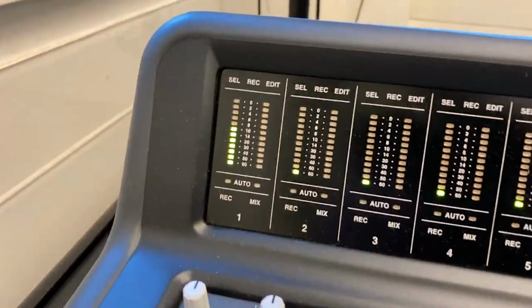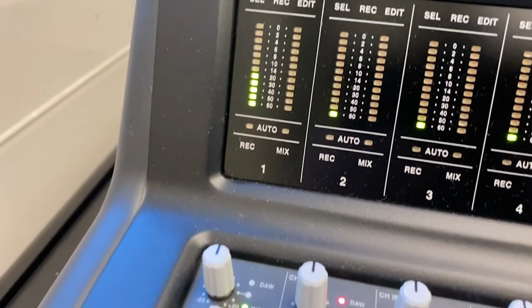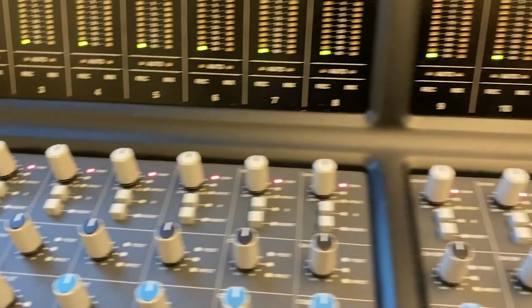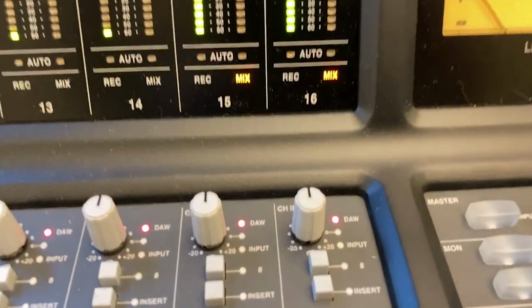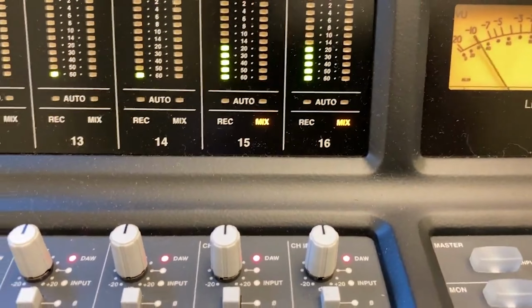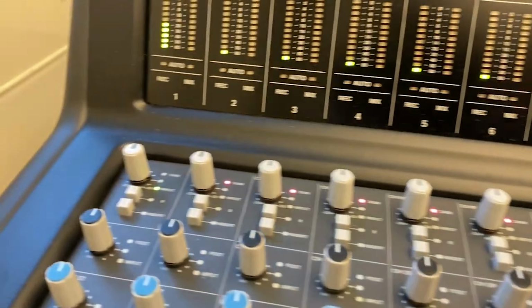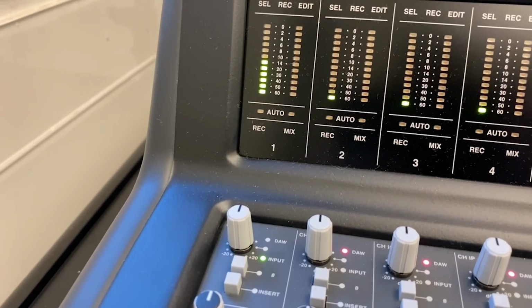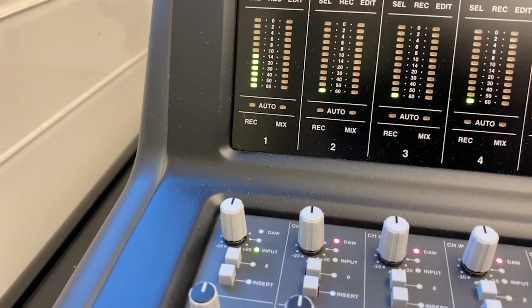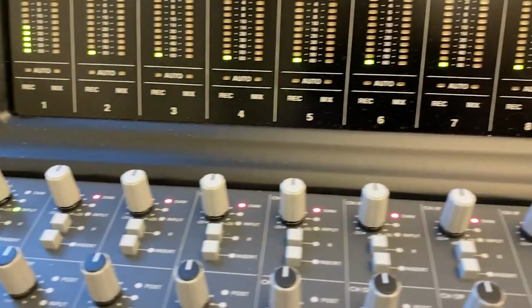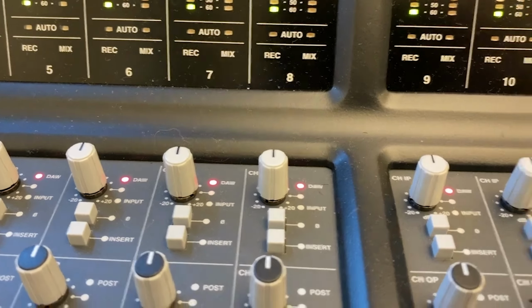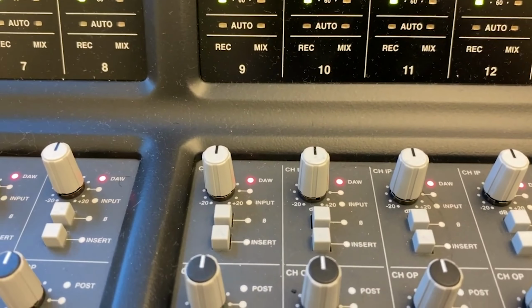So you can see we're getting level on channel 1 on the SSL because the input is selected. So unlike on 15 and 16 where we have it listening to the DAW or back from Pro Tools, we have input 1 listening to the input of the API 1. API 1 through 4 are on tracks 1 through 4, then the Neve on 5 and 6, and then 7, 8 are the Radial, and 9 and 10 are on the Millennia. Right now we're not listening to any of those because they're all on DAW.